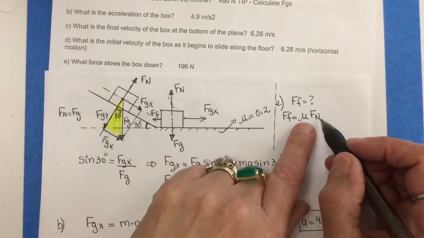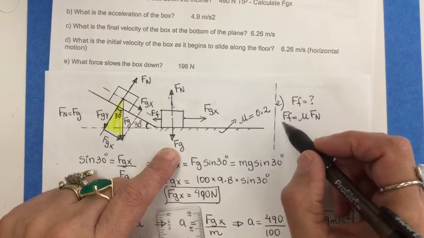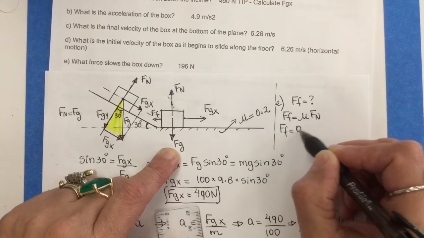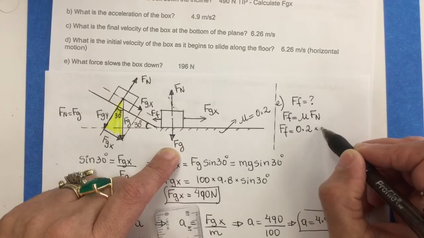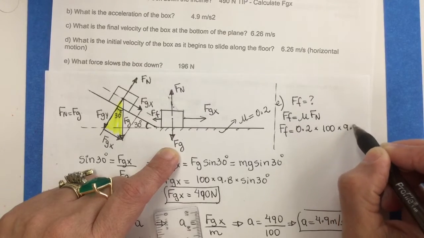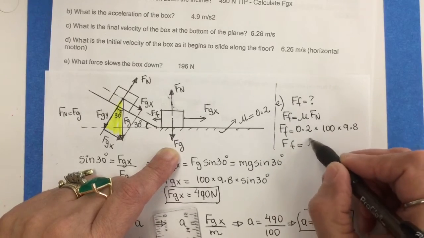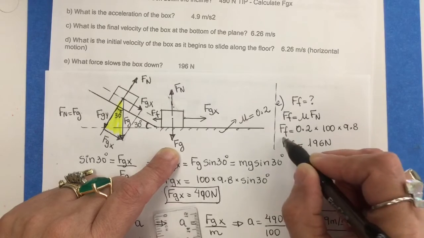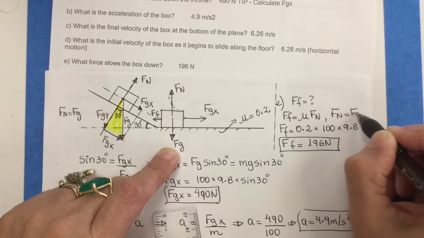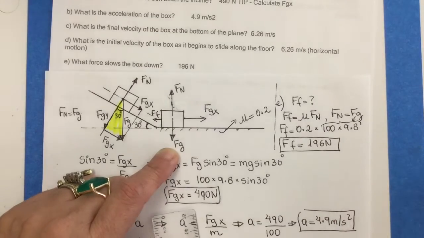So we don't have Fn, but we know how much Fg is. Fg is equal to Fn. So here we have mu is 0.2 and Fn is our mg. m is 100 and g is 9.8. So our Ff, when you multiply all these, is 196 newtons. And here Fn is equal to Fg, and Fg is mass times acceleration.